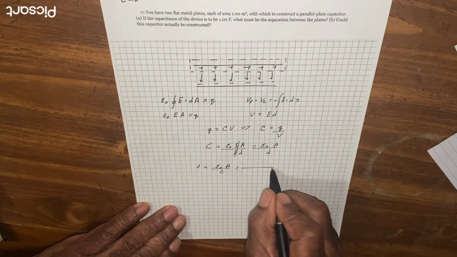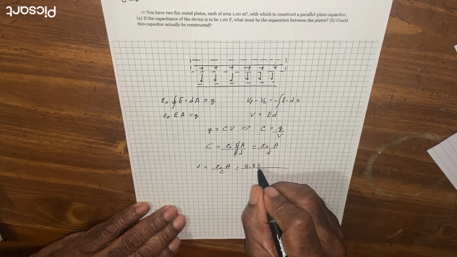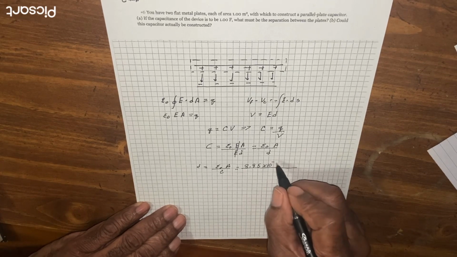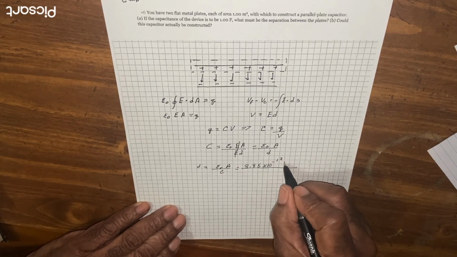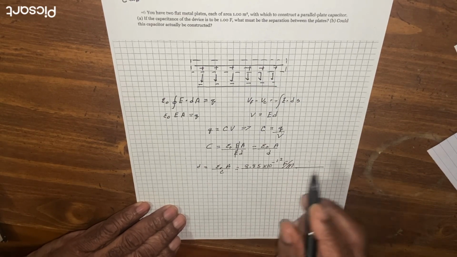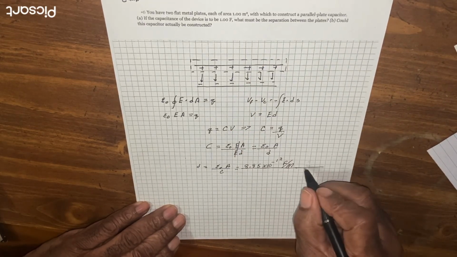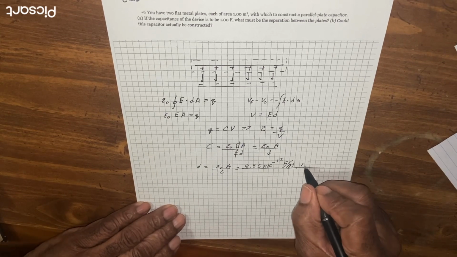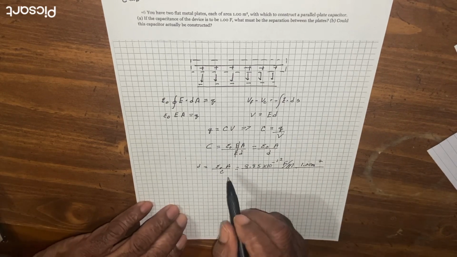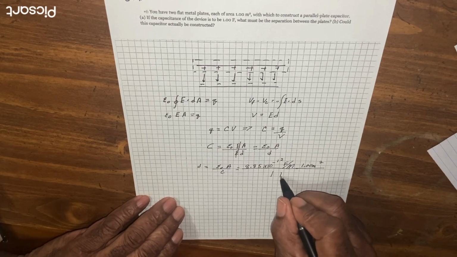Epsilon naught is equal to 8.85 times 10 to the minus 12 farad per meter. And we have the area given in the problem as 1.0 meter squared, and the capacitance is just 1 farad.